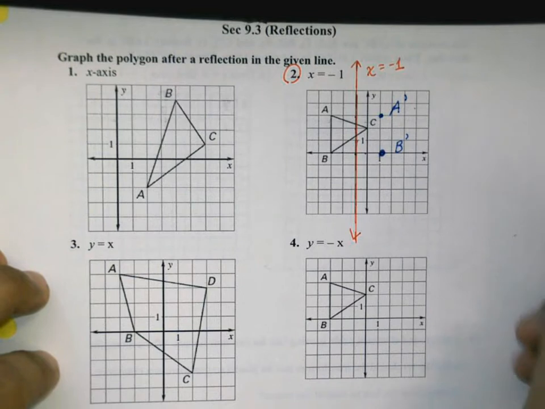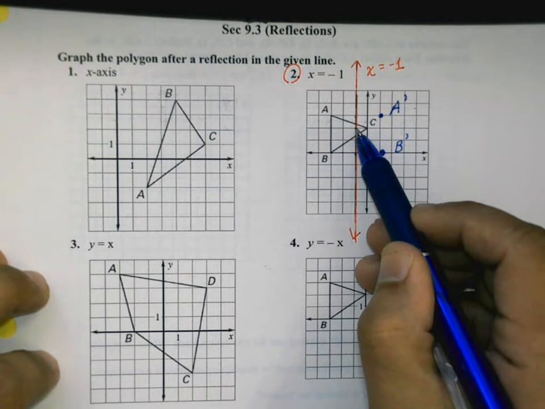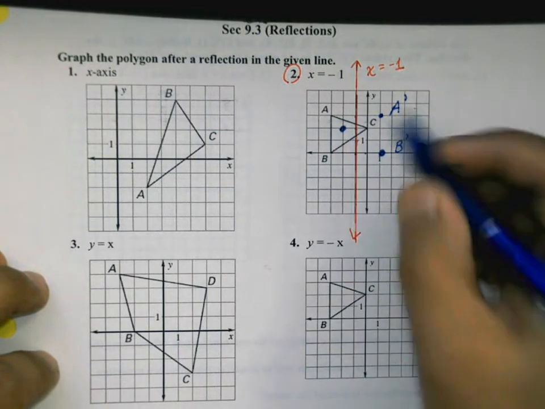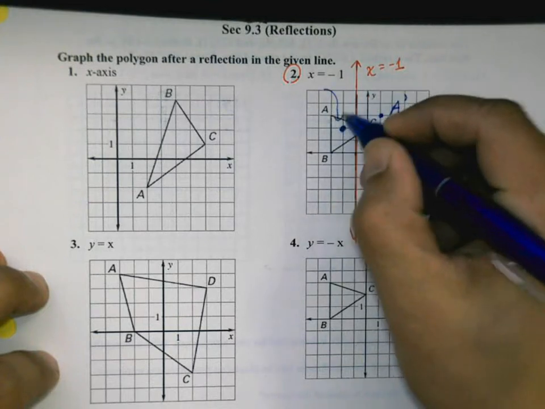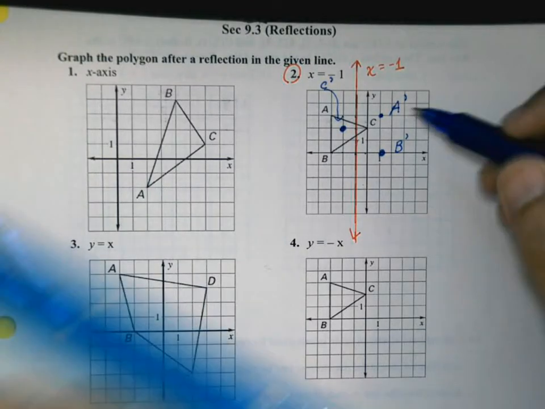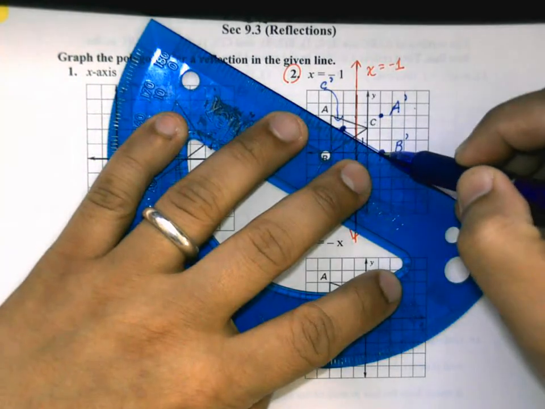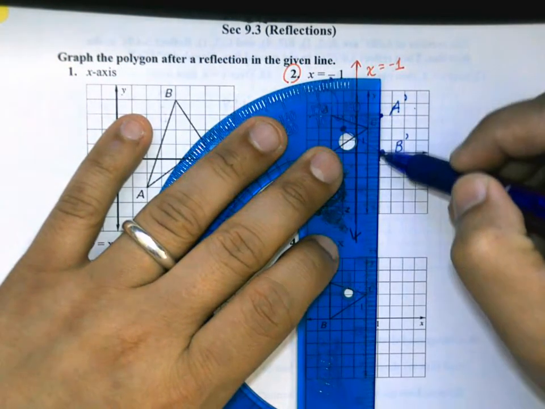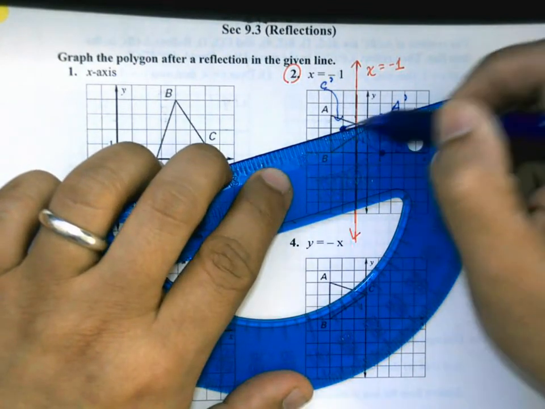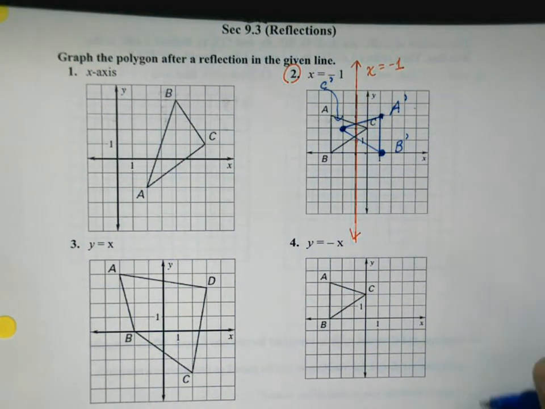Now C is a little bit more interesting because it's not on the left side, it's on the right side. It's 1 unit away on the right, therefore it's going to be 1 unit away from the red line on the left, and this dot right here is going to be C prime. And now all we really have to do is connect these 3 dots, and this will give us our new triangle, A prime, B prime, and C prime. And that's all there is to it for this example.